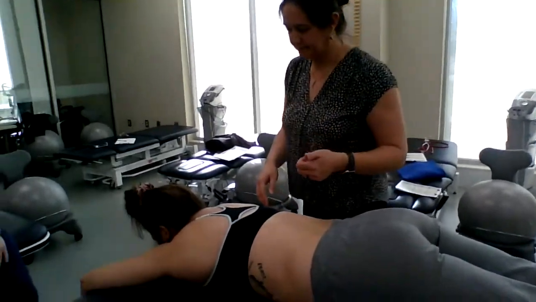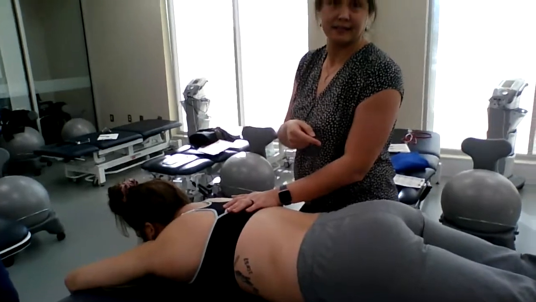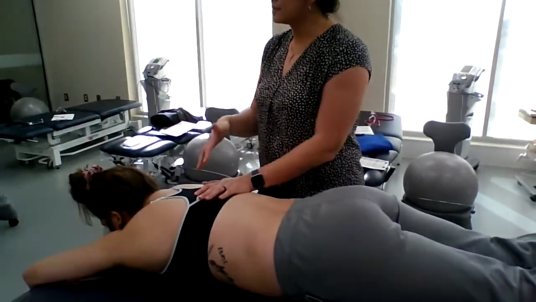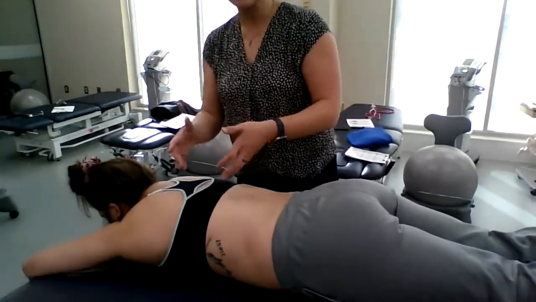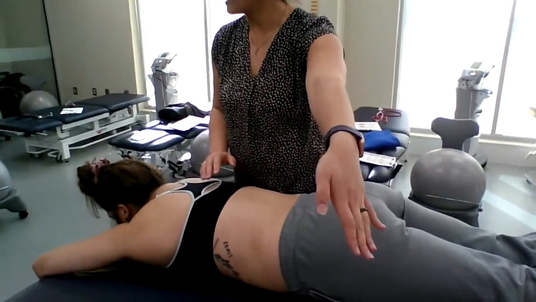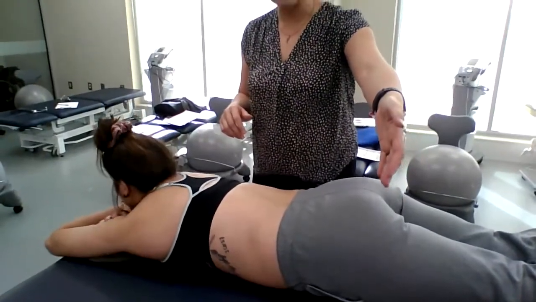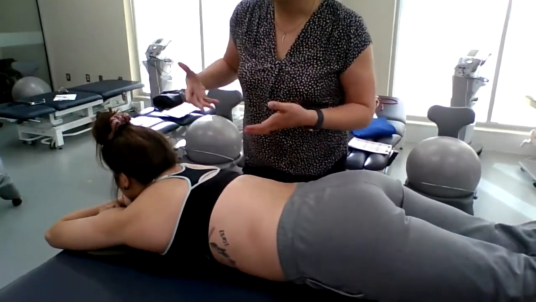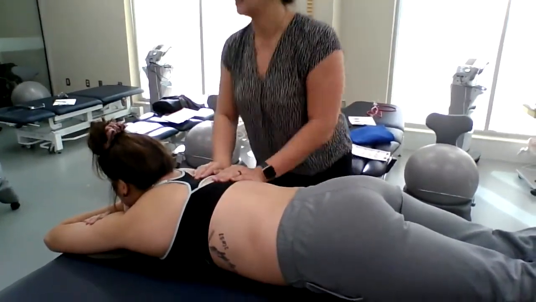Where do you do it, over the area? You would do it over the area that needs to be drained, okay? So when you do this, ideally, you would know which segment needs to be drained. You would put them in the position that corresponds to help with that, right? Because the position you put them in is going to use gravity to help pull the secretions out while you break it up with your percussion, okay?